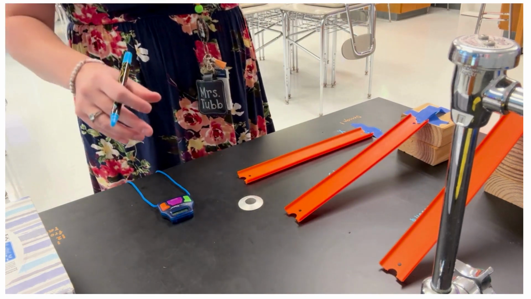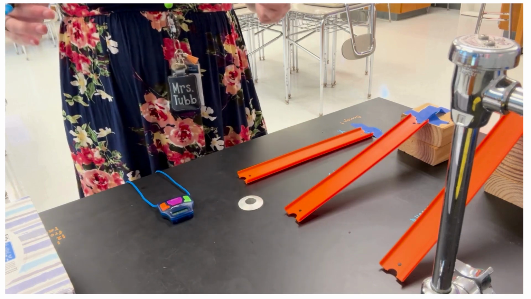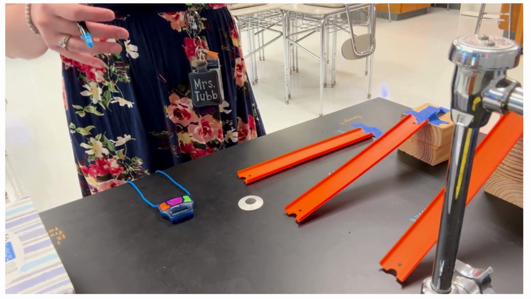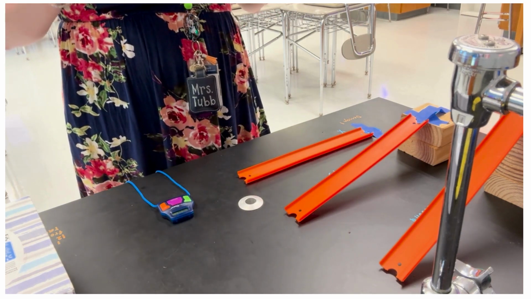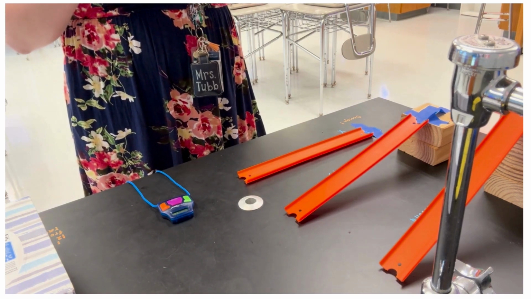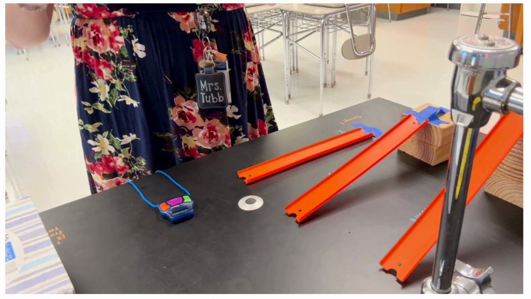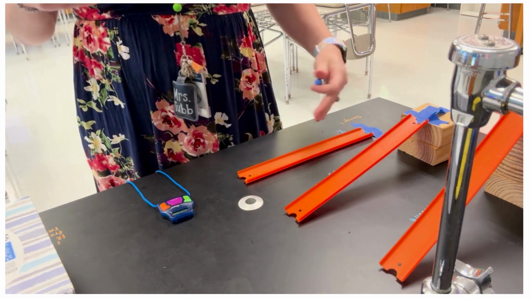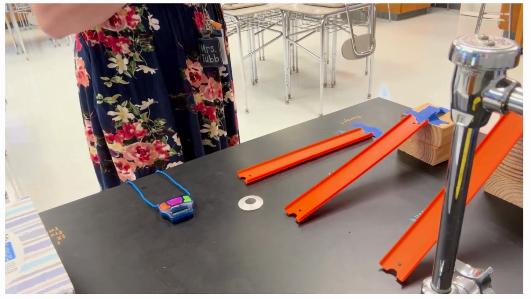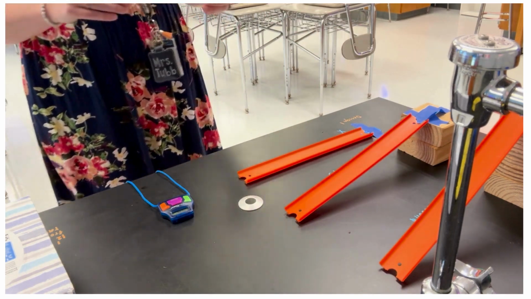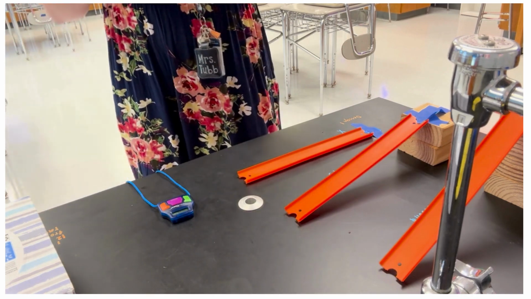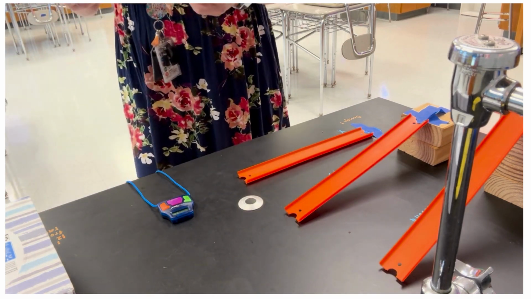Now remember, when we're talking about speed, the higher the number, the slower it's moving. So we're wanting the number to be lower if we are looking for faster speeds. So based on these results, we can see that the height of the blocks is having an impact on how quickly the marble can run down the ramp.